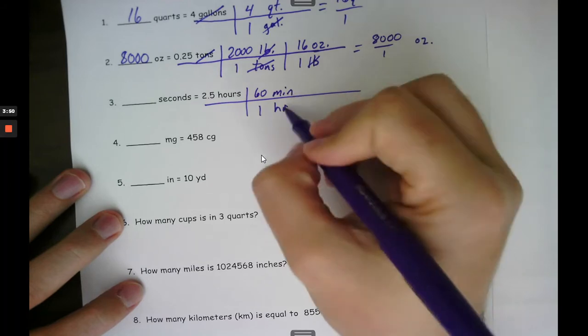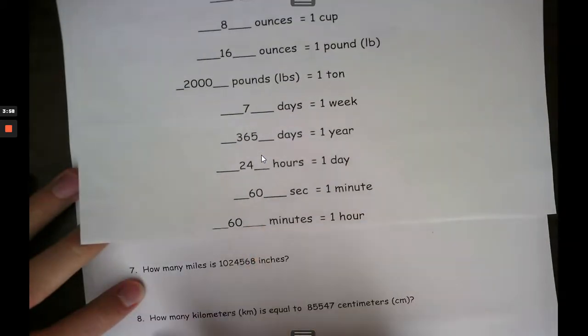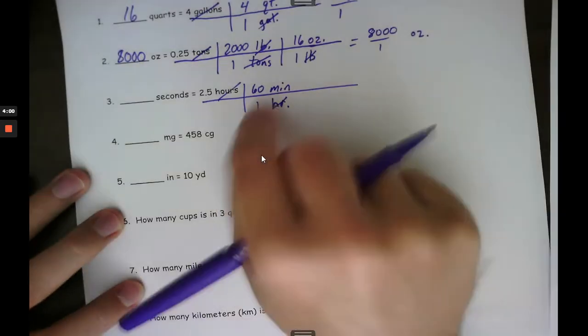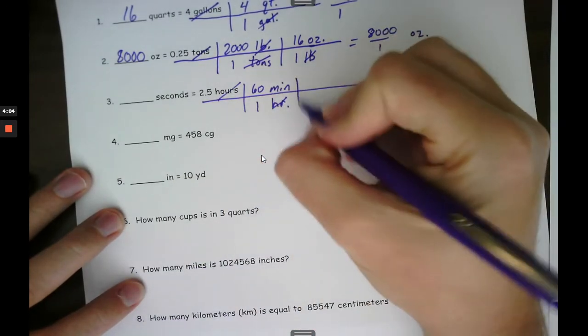Okay? Notice, I did that without going to the conversion chart. Now, if I needed to go to the conversion chart, I absolutely could. The time stuff is down here at the bottom. But that's one that I just know in my head. I know there's 60 minutes in an hour. And then that gets me to minutes.